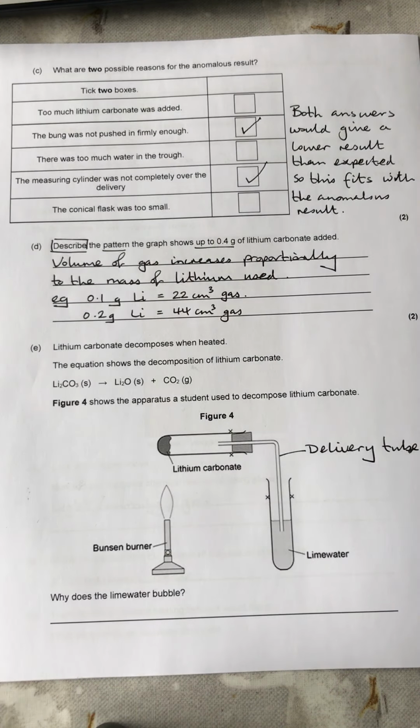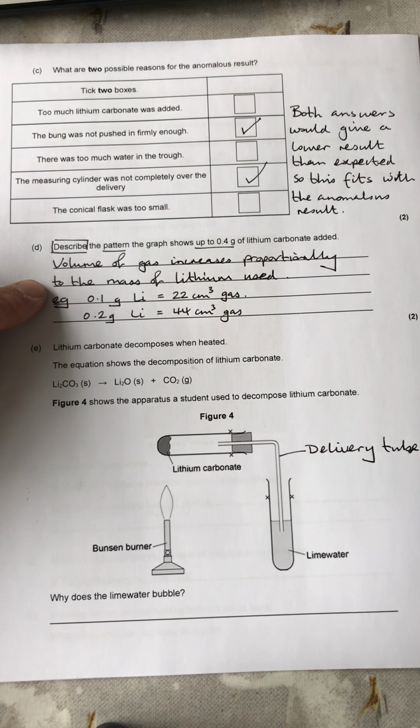Describe the pattern of the graph up to 0.4. So we're describing here up to 0.4. The volume of gas increases proportionally to the mass of lithium used. So as the mass of lithium increases, so does the volume of gas. Use some of the data they've given you to prove this. So 0.1 grams gives you 22 and 0.2 gives you twice as much, 44.